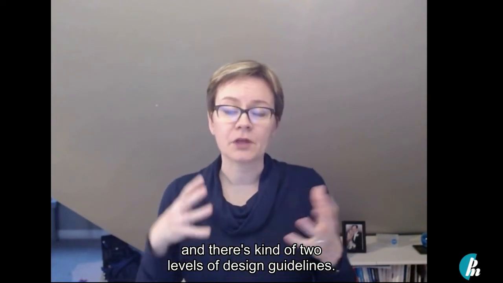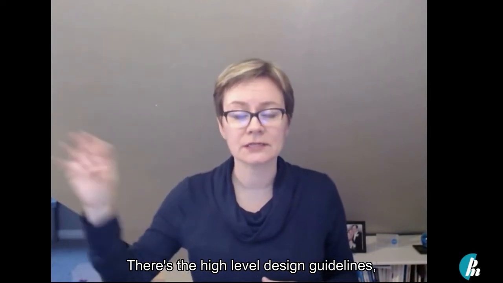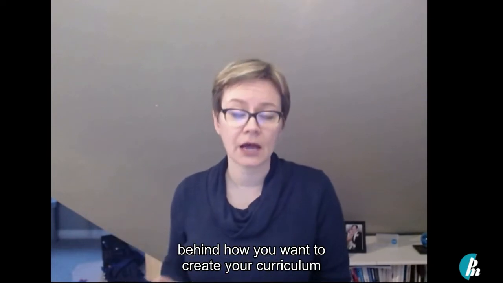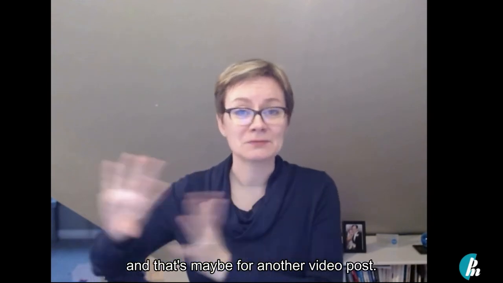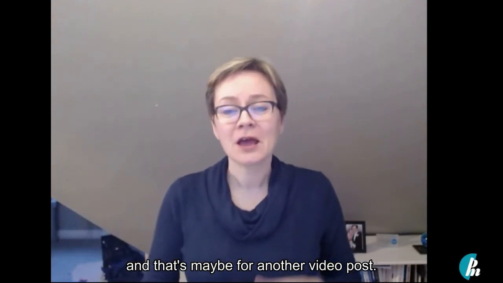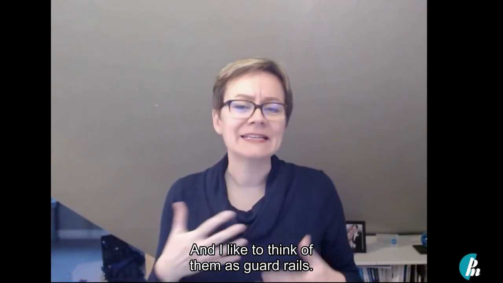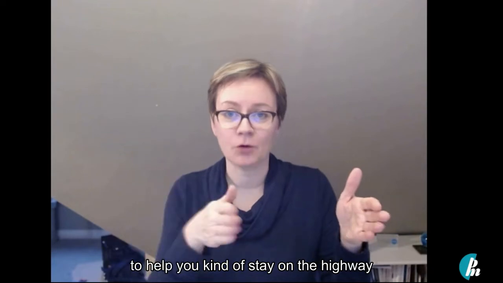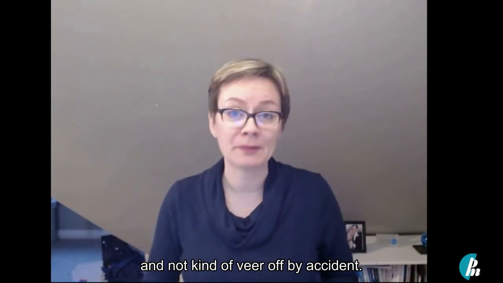And there are kind of 2 levels of design guidelines. There are the high level design guidelines, which look at the philosophy behind how you want to create your curriculum and your learning. That's maybe for another video post. What I'm talking about here is the really nitty gritty ones. And I like to think of them as guardrails. So if you're going down the highway, you have the guardrails there to help you stay on the highway and not veer off by accident.